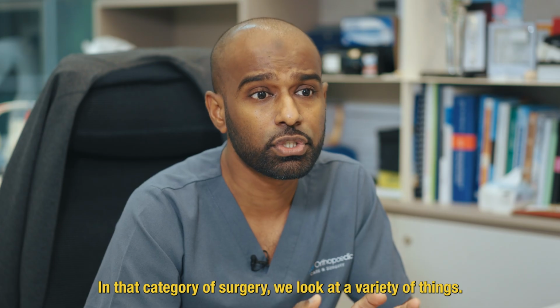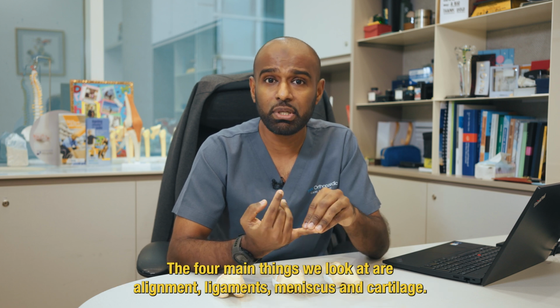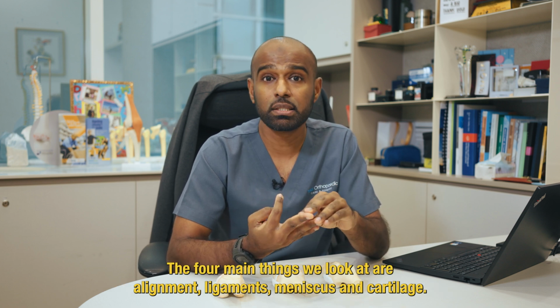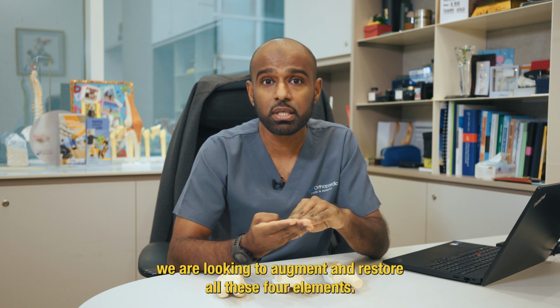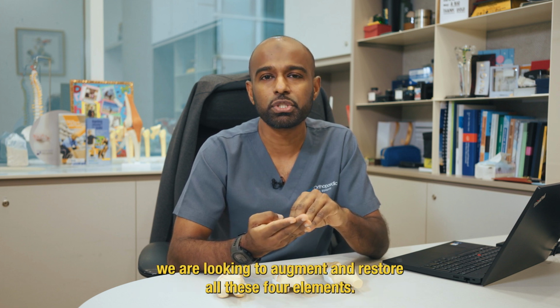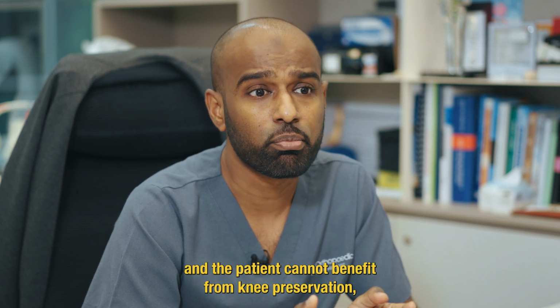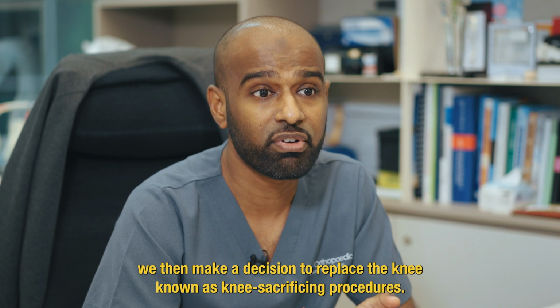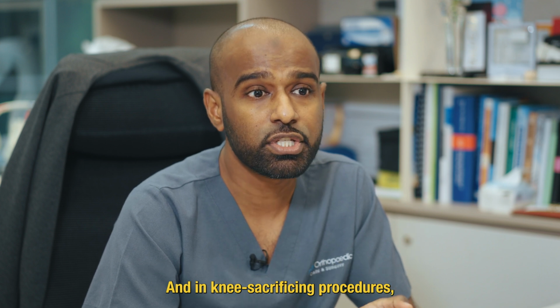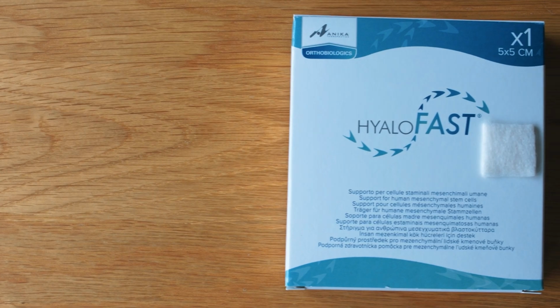In that category of surgery, we look at a variety of things. The four main things we look at are alignment, ligaments, meniscus and cartilage. So essentially in knee preserving surgery, we are looking to augment and restore all these four elements. On the other hand, if the disease is advanced and the patient cannot benefit from knee preservation, we then make a decision to replace the knee, known as knee sacrificing procedures. And in knee sacrificing procedures, we have partial knee replacement and a total knee replacement.